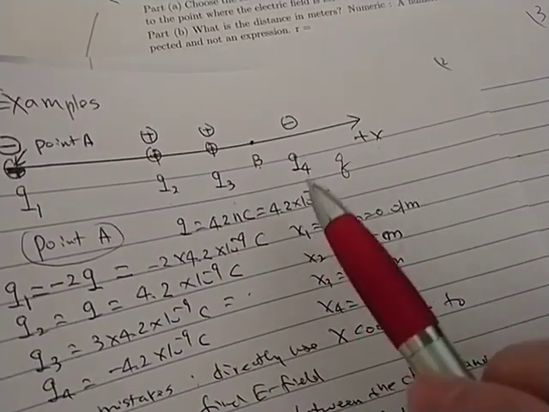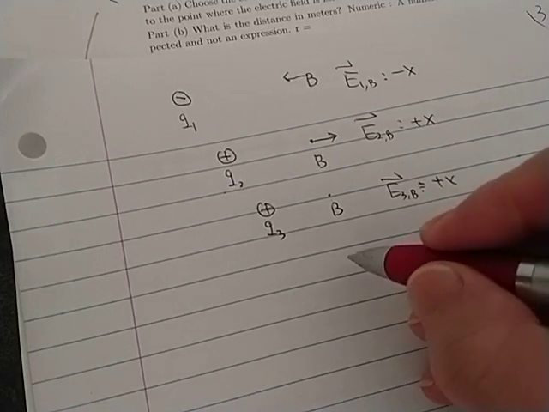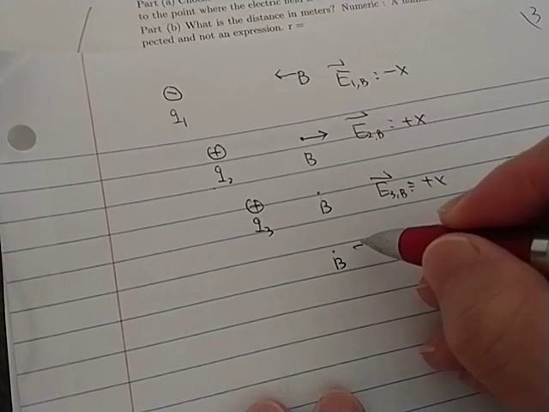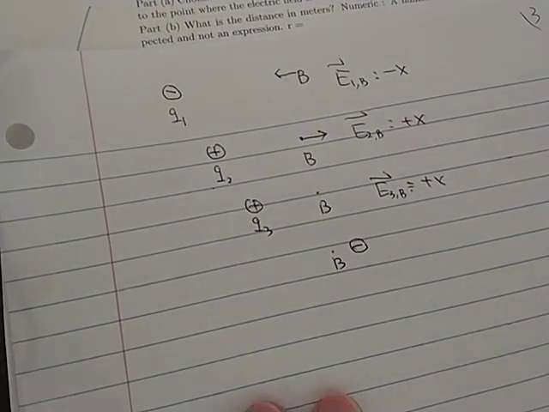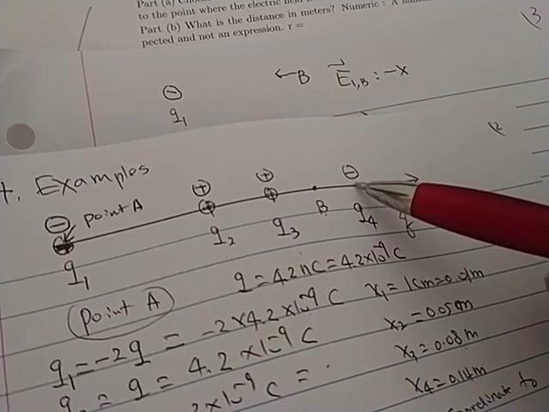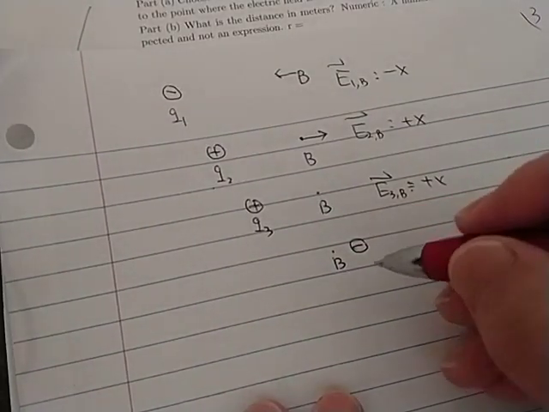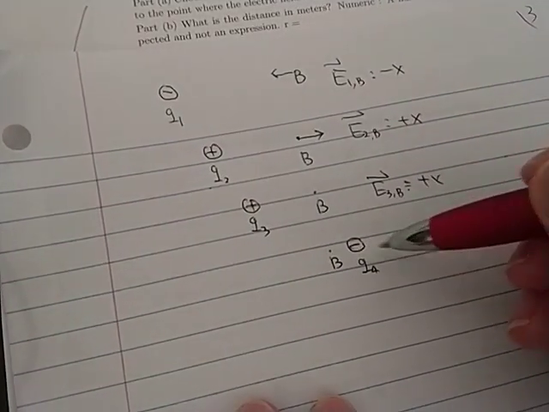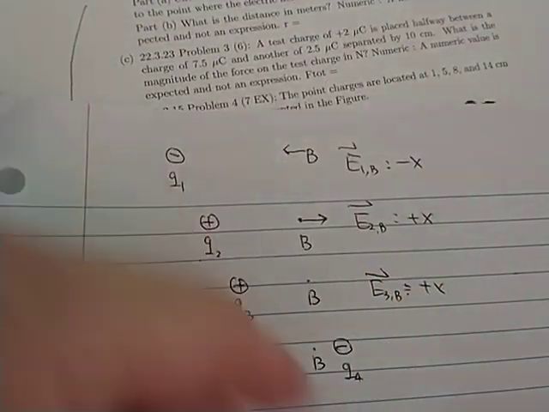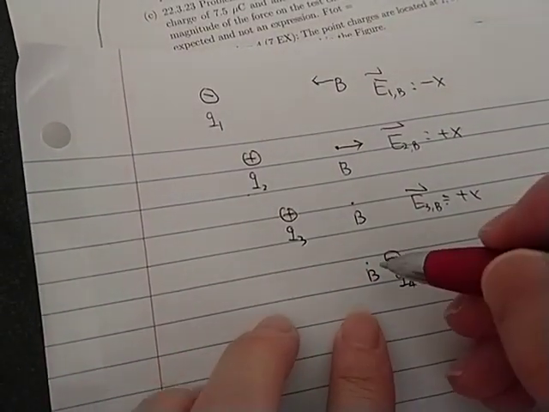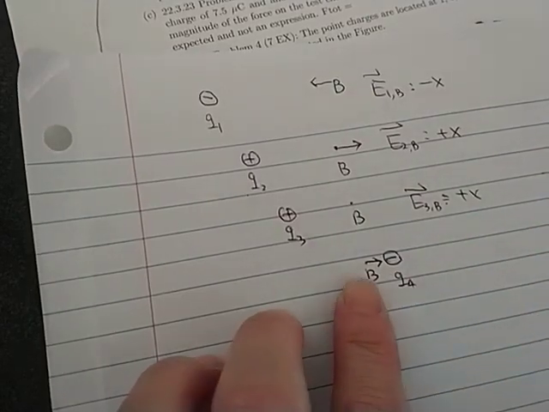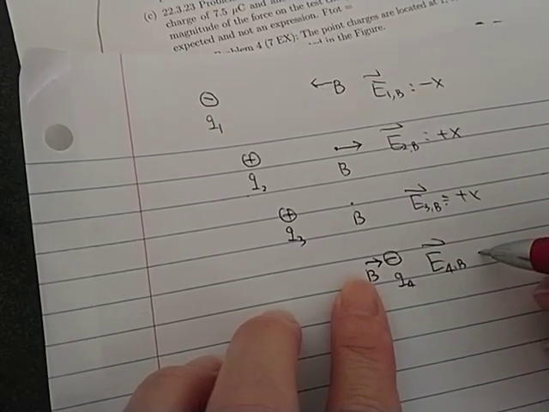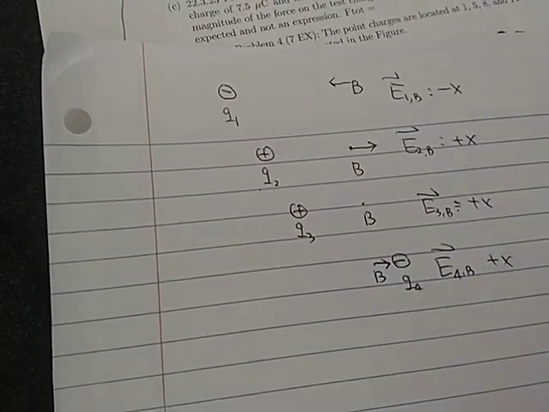We only have one guy remaining, Q4. For Q4, B is over here and Q4 is over here. Remember, Q4 carries a negative charge, so that's why I wrote down a negative sign. With a negative charge, the field lines go toward it. All these directions go toward it. So therefore, for Q4, you see its direction is positive.